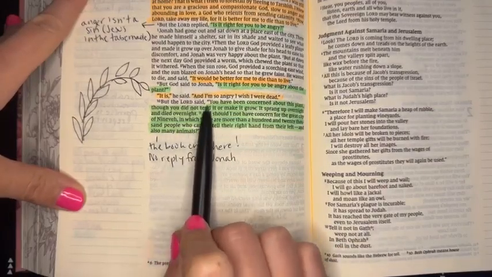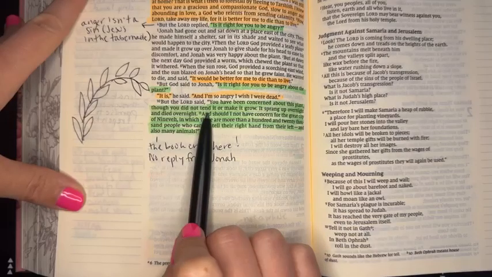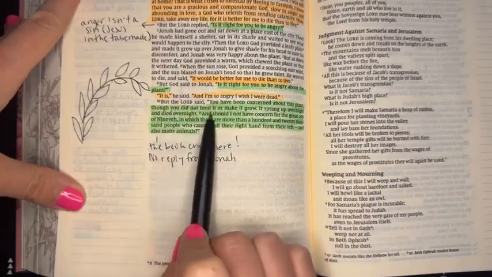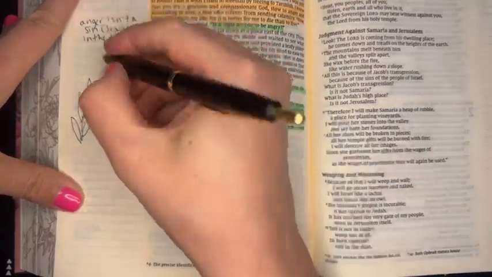So I'm going to write verse 10. You have been concerned about this plant, though you did not tend it or make it grow, is what I'm going to write.